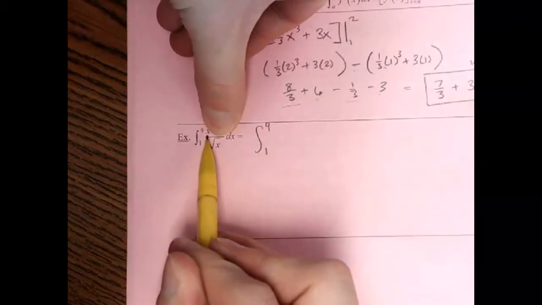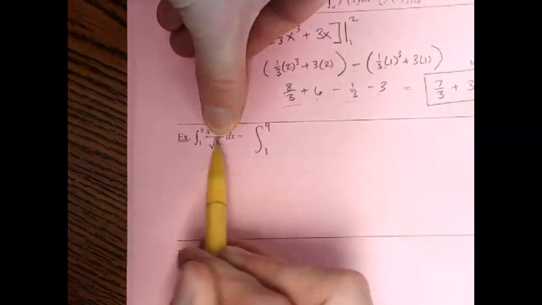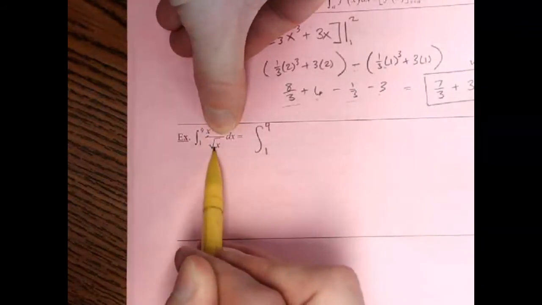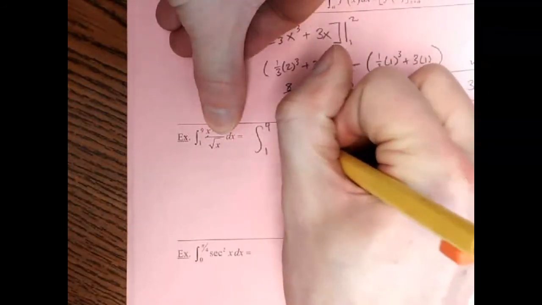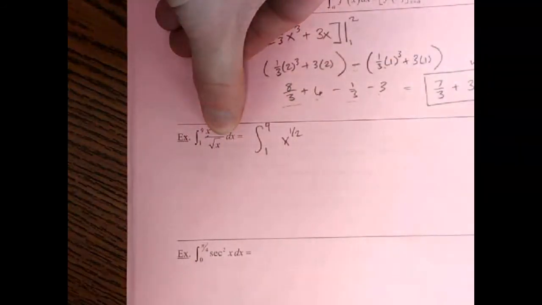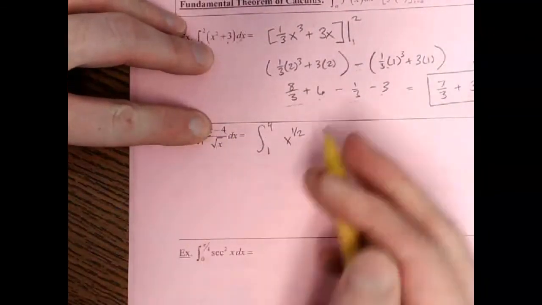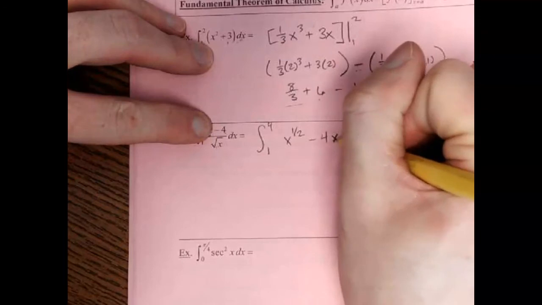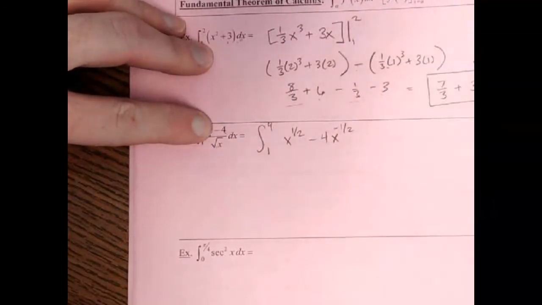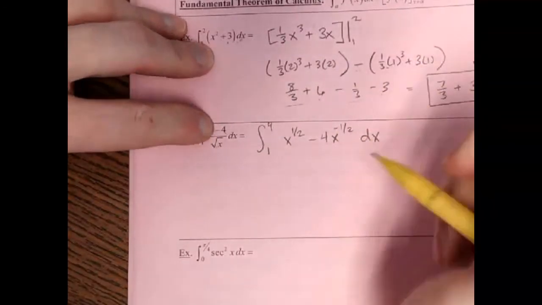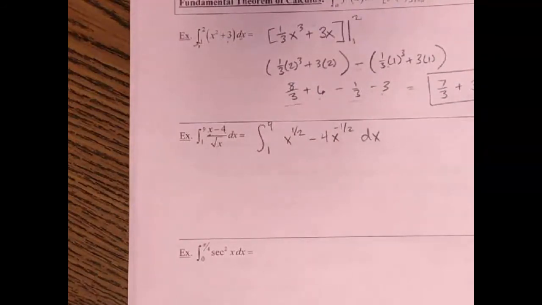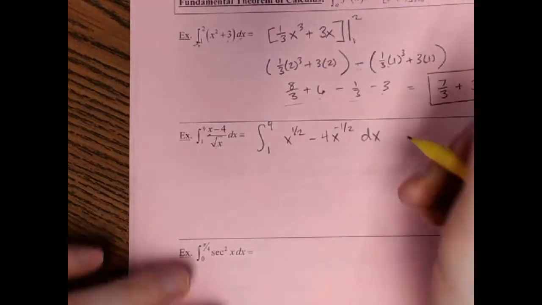I have x over the root of x, so that's an x to the first. That's an x to the 1/2 on the bottom. So that would reduce. You have an x to the 1/2 left over on the top. Then you have a minus 4 over the root of x. That's going to be minus 4x to the negative 1/2 power. So algebraically, I've just rewritten it so that it's no longer a quotient, right? And now I can go through and integrate.